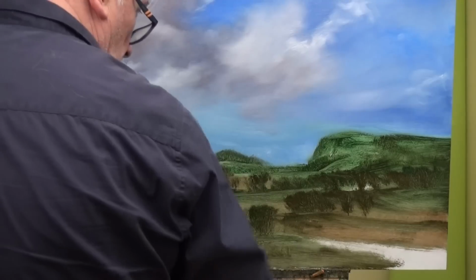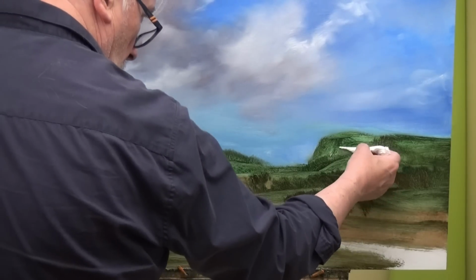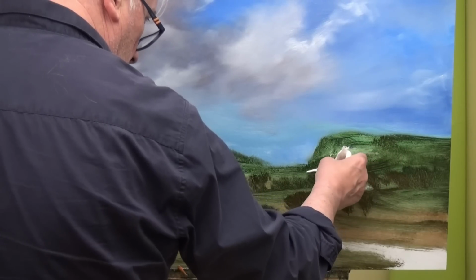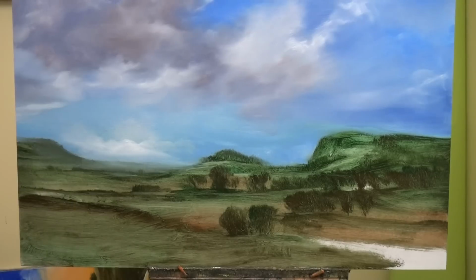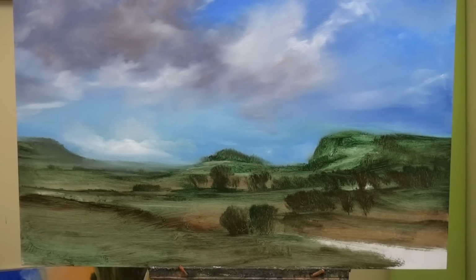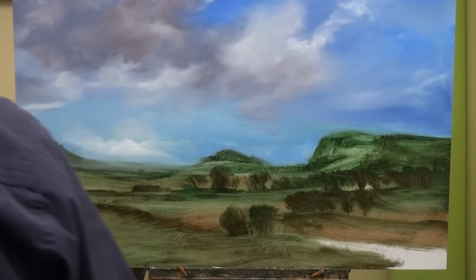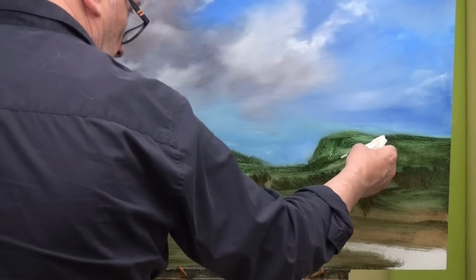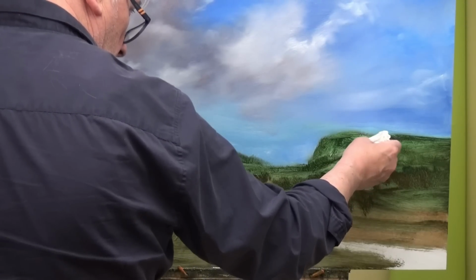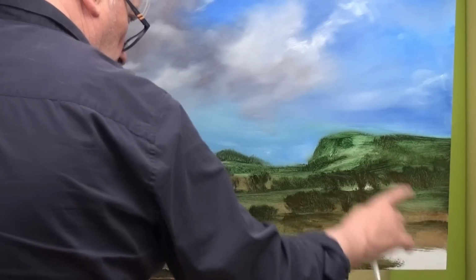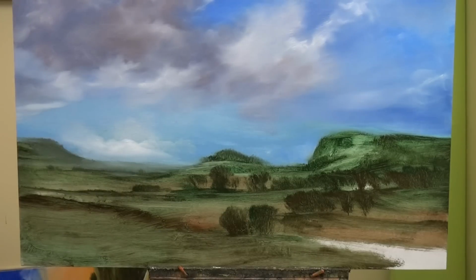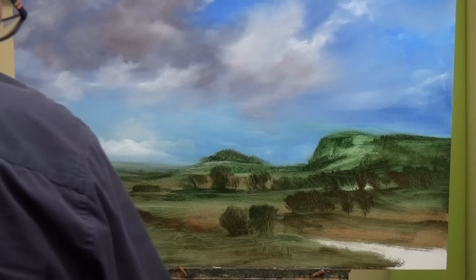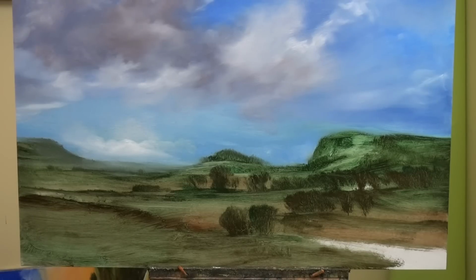So I got some light on this hill. Let's make it a little bit more exaggerated. It brings you down here. So I'm going to get a bit of a curl in that. You can hear me moving around, I think, and the reason is I'm going from here back to the camera so I can look in my viewfinder. Okay, so we've got a light area coming down there, which hopefully will catch the eye.